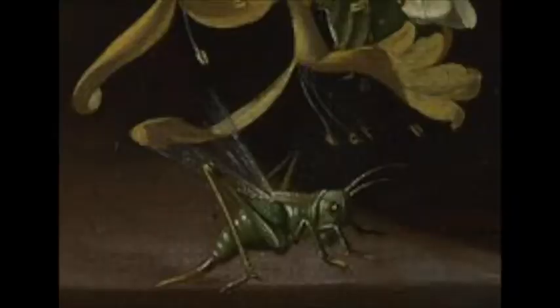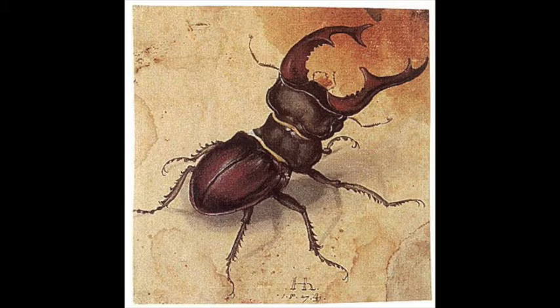Artists have been making artwork about insects since ancient times. This detail of a grasshopper was found in a painting from the 1600s. This beetle was painted by Albrecht Dürer. Do you think he was looking at a real one as he was drawing it?